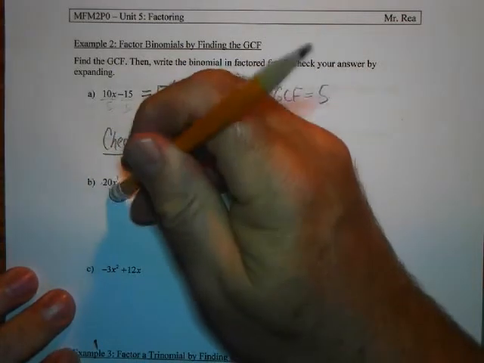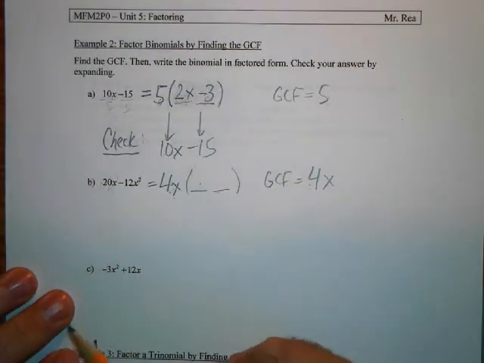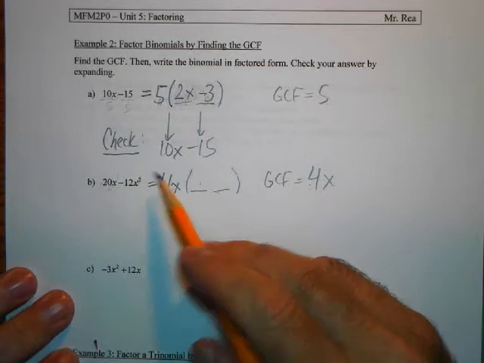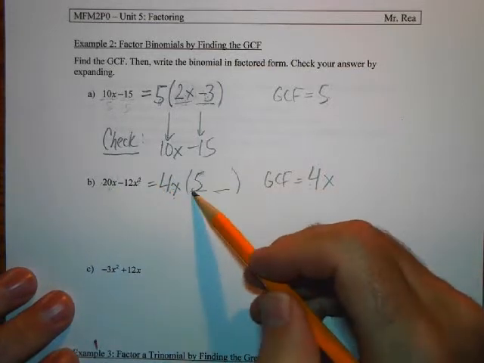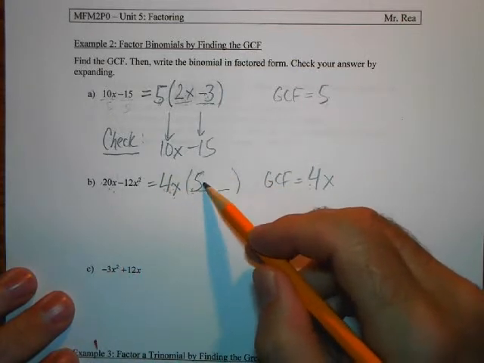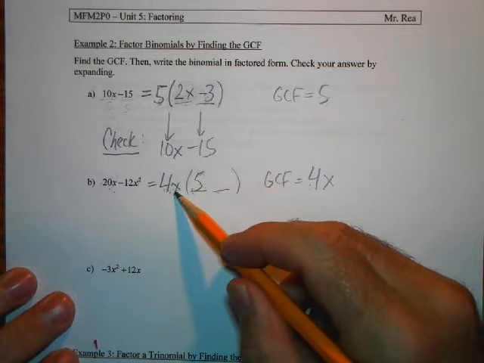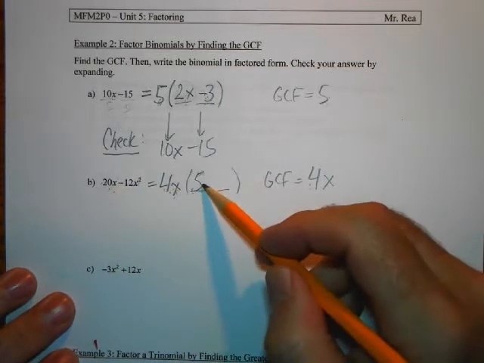Well, actually, sorry, that's a 1. That was my writing. What do I have to multiply 4x by to get 20x? Well, 4 times 5 gives me 20. So 4x times 5, that's 20x. That means I'm done. I don't have to put in another x here because I've already got the single x here. But if that was x squared, I would need to put an x here.